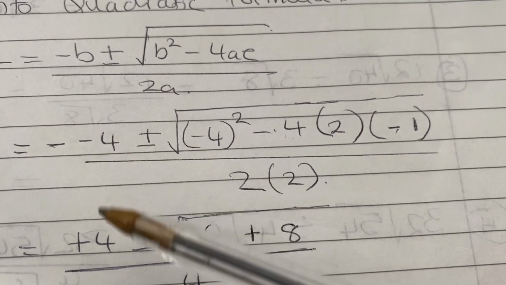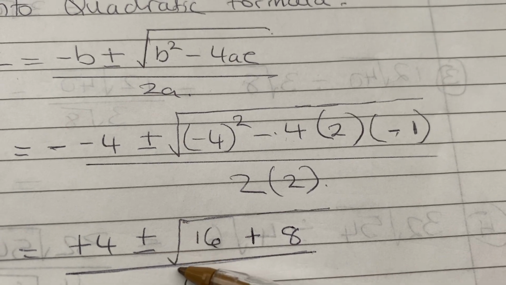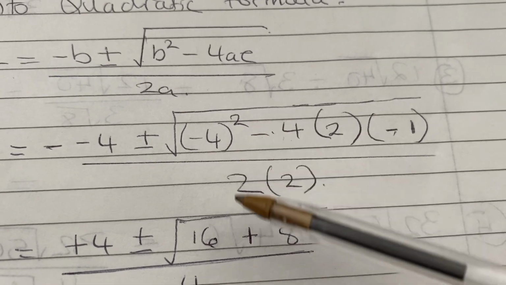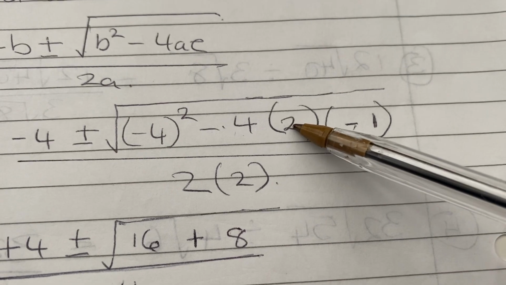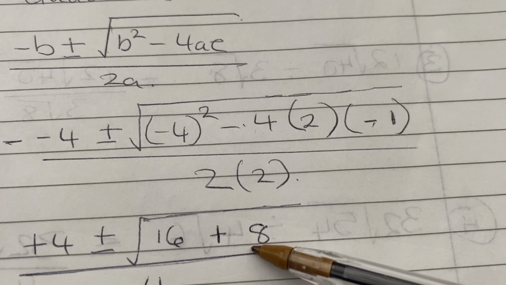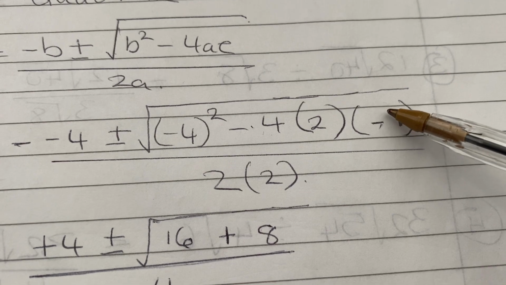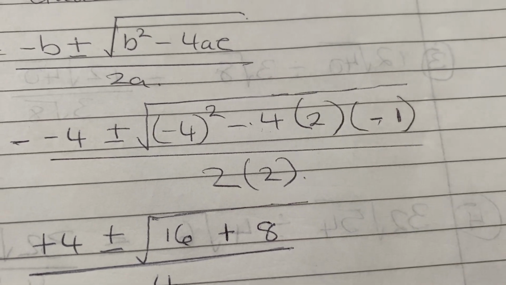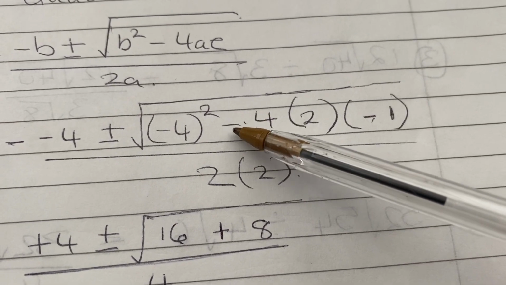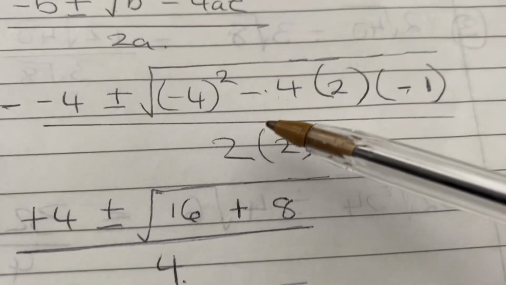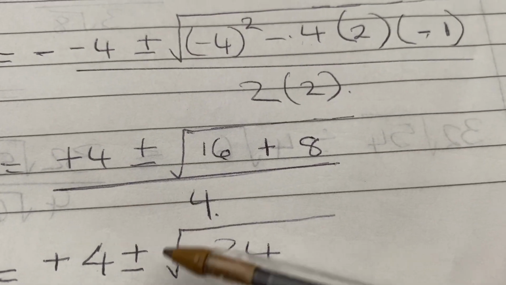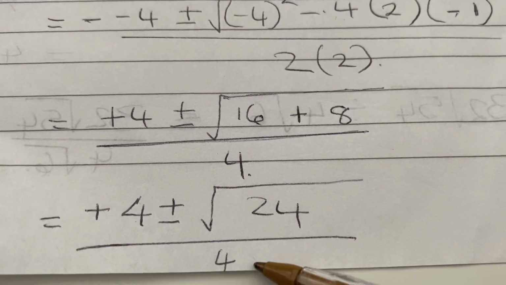So minus minus 4 will give me 4, plus or minus the square root of 16, that is minus 4 squared, plus 4 times 2, 8. Because of the minus and minus here, it will be a plus, because this is 1. So even if I multiply 1 by 8, I'll still get 8. And the minus 1, minus here will give me plus. 2 times 2 in the denominator will be 4. So plus or minus the square root of 24 divided by 4.